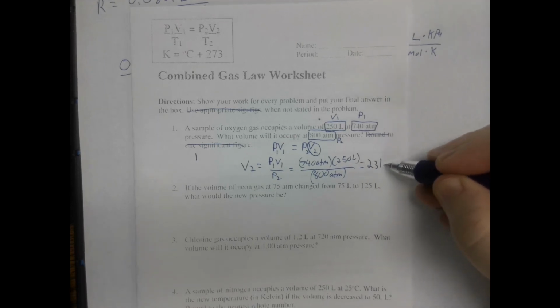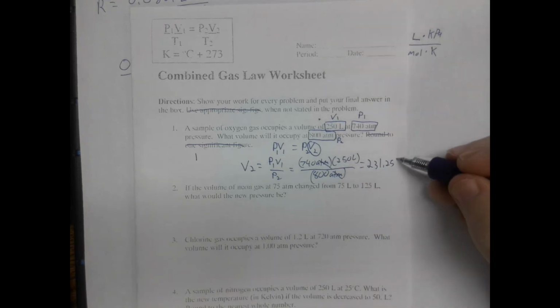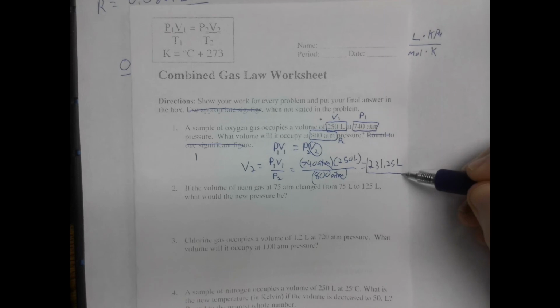And you get 231.25. Atmospheres cancel out, so this problem's in liters.